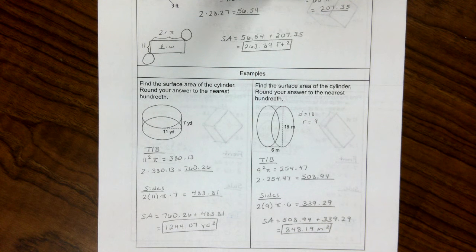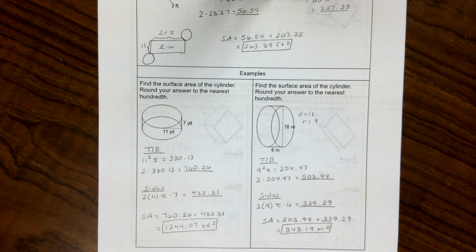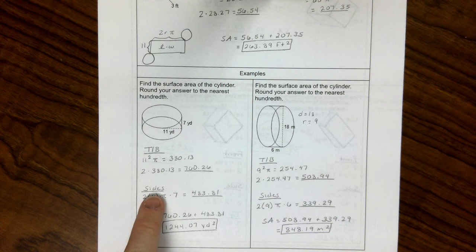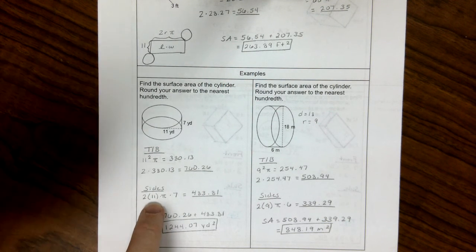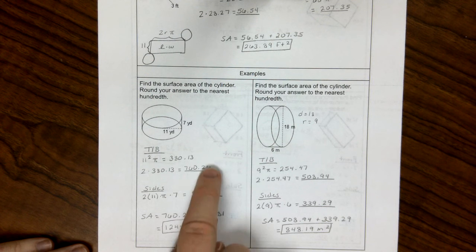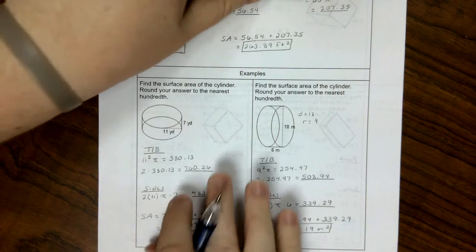So remember, for cylinders, go over the process again. You have to start with the top and the bottom, which is where you do the area of one circle, find its decimal form, and then double it, so you get the total area. For the sides, you do the circumference of one of your circles times the height. Circumference times height, and get the decimal. And then you finally add those two together. Okay? So those are cylinders.